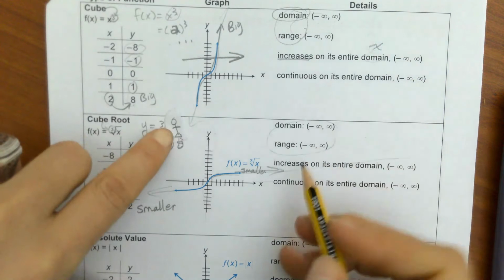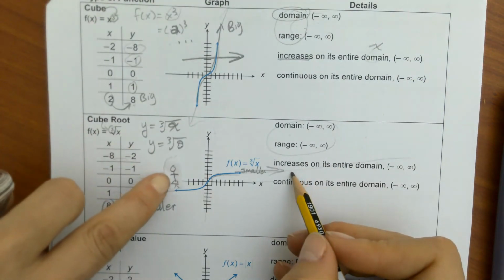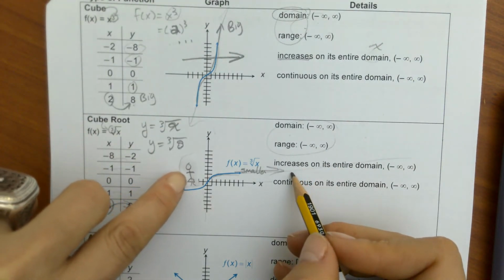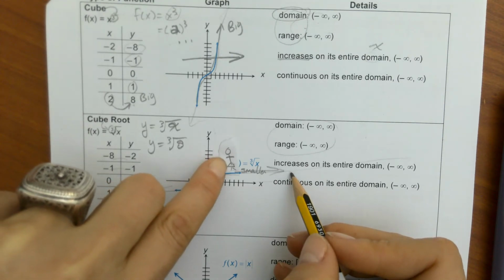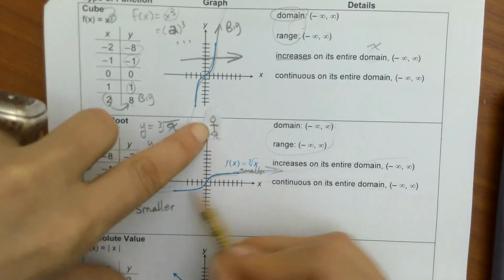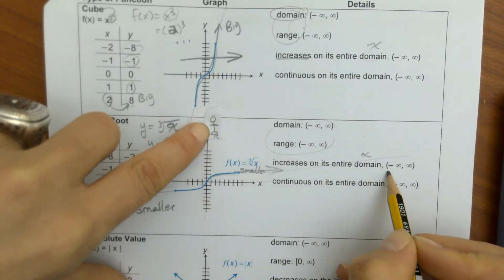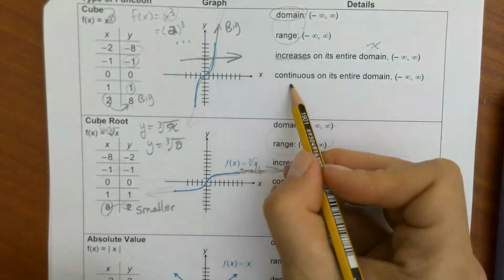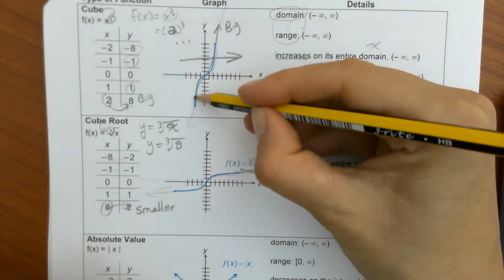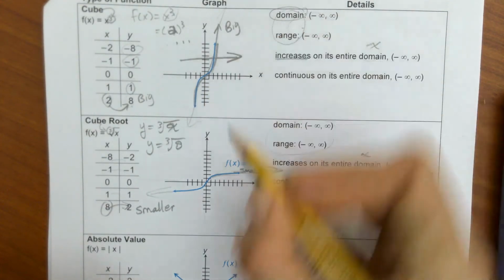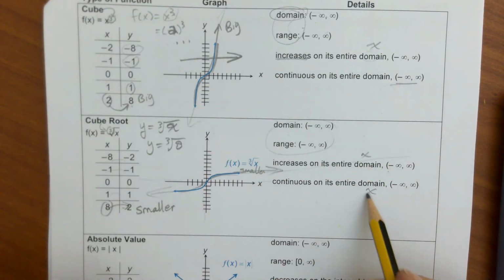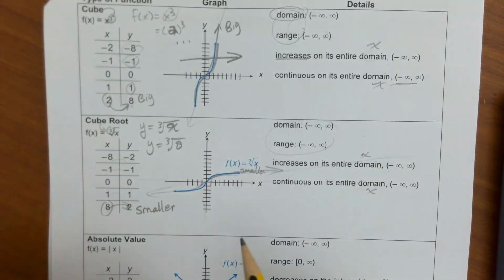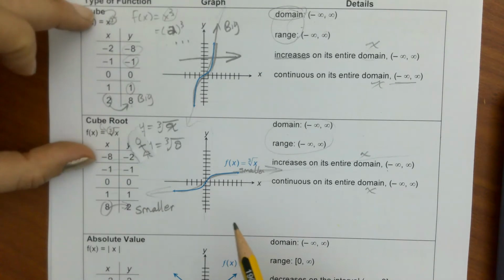Let's look at this one. She's walking, walking, walking. It's easy. She's still going up, up, up, up, up, up. And she's still going to go up, but not very much. So it's increasing everywhere on the x-axis, on the domain. Is it continuous? Can I draw it without lifting my pencil? Yep. So it's continuous everywhere on the domain, on the x-axis. Okay, so remember these are opposites. They look the same.